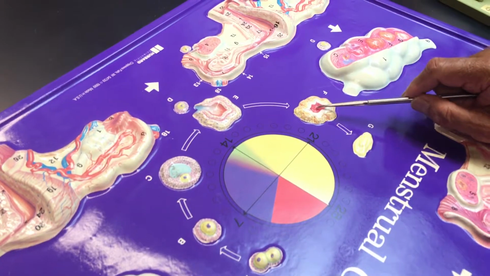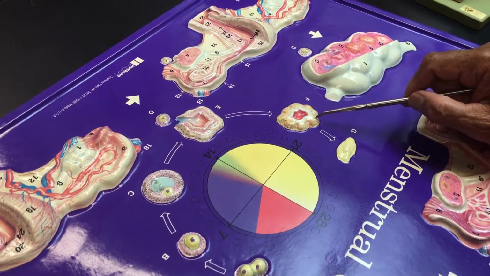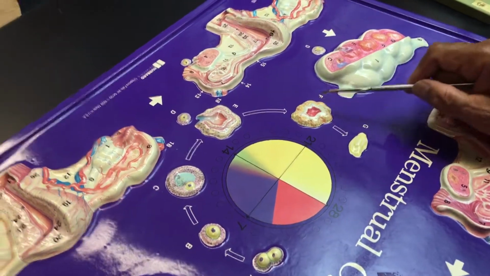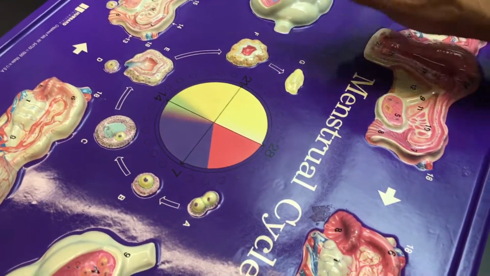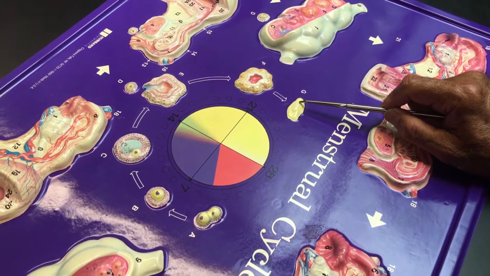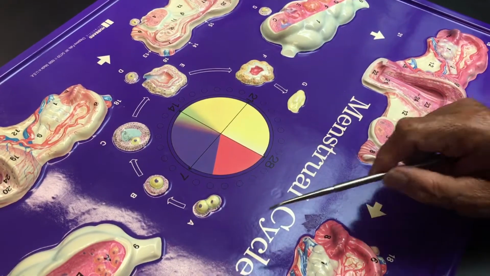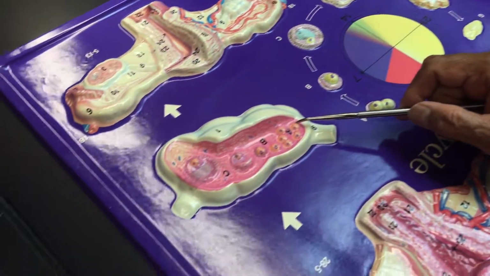See that this blood clot will be ultimately resolved. This is not corpus hemorrhagicum, I tell you. This is corpus luteum. This is corpus hemorrhagicum. And this is corpus albicans. And that is shown here. You can see. What is that?